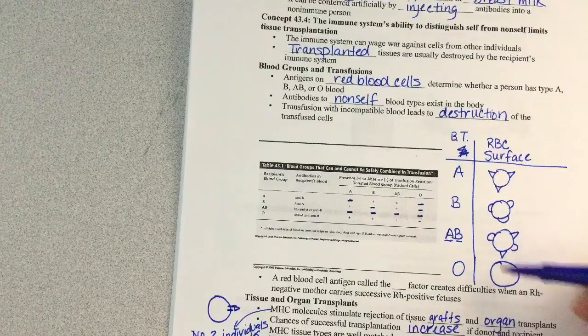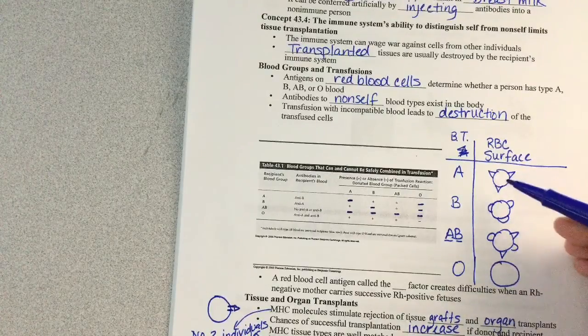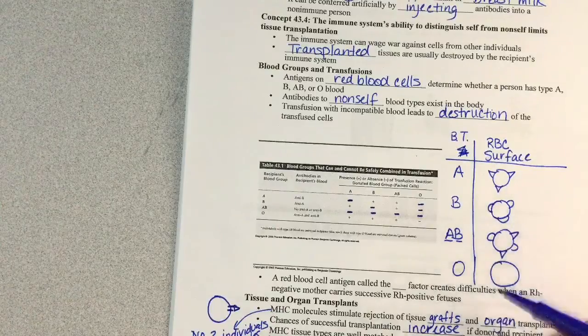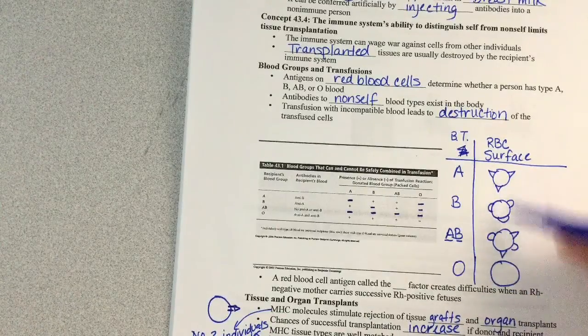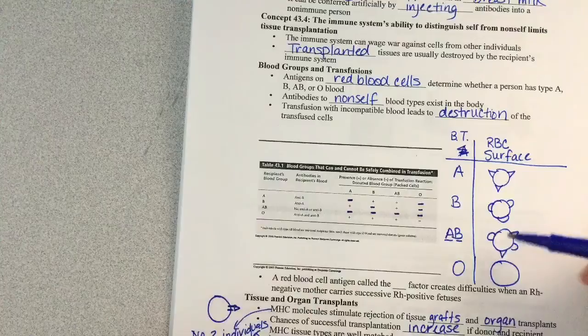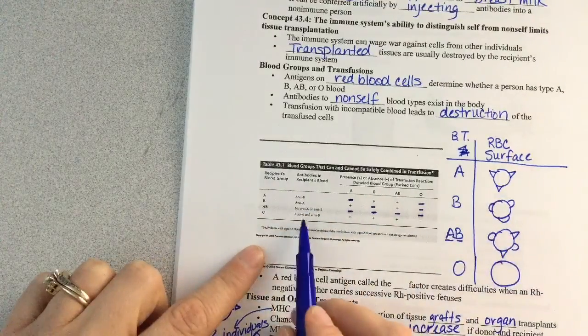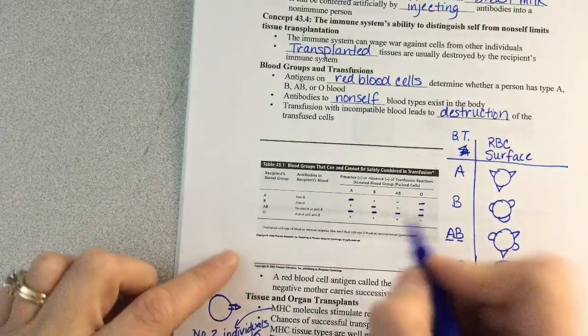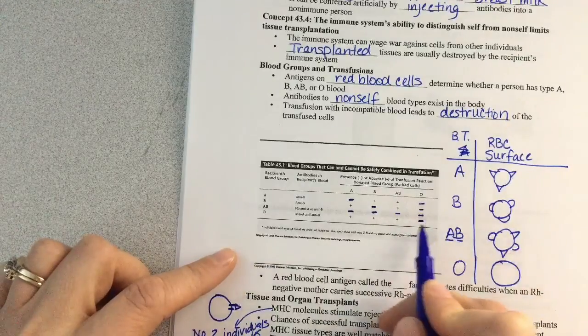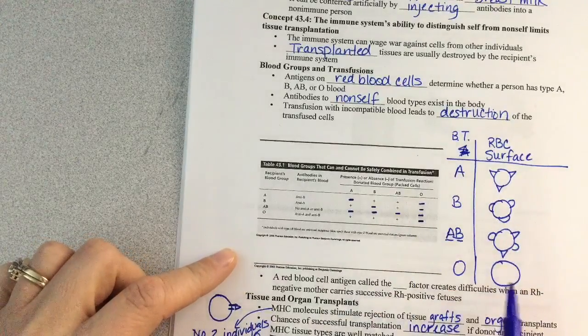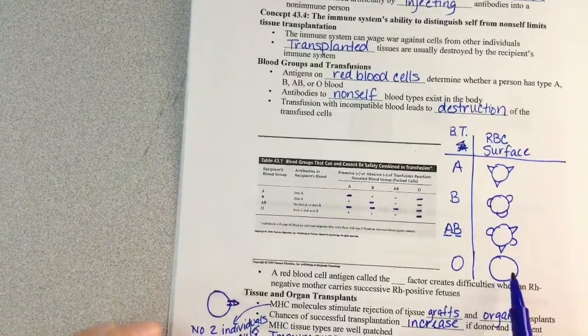And lastly, O, you can't give A, B, or AB because O is going to recognize all of those as foreign. So that means they have antibodies against A and B, anti-A and anti-B. And so the only type of blood where you're not going to get a reaction is other O blood. So that's what that means.